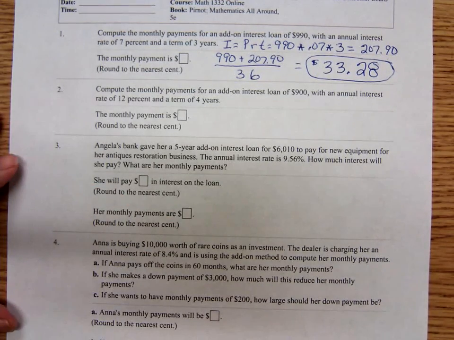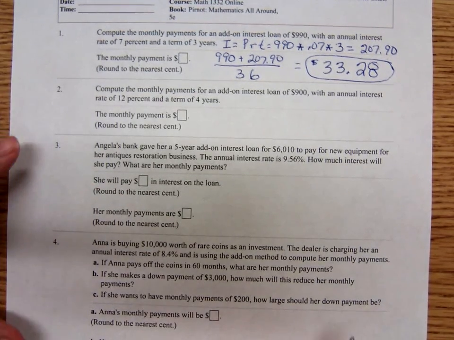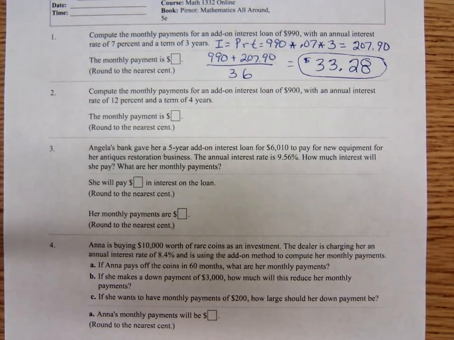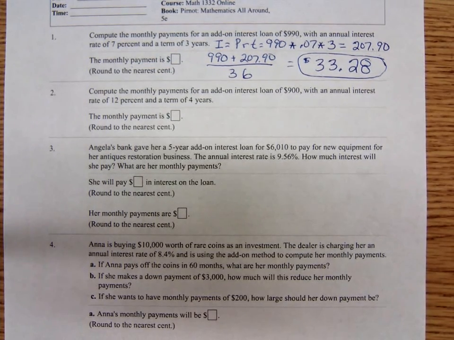$33.28. This is not typically the way you would calculate a payment if it were, say, a house payment or some huge purchase, okay? But add-on interest loans do exist.